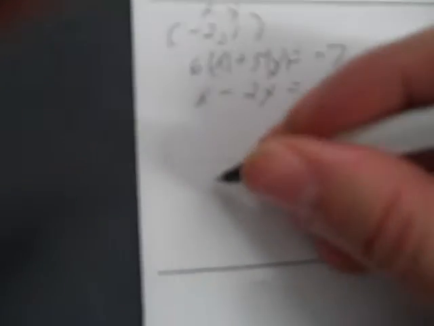Okay, so let's look at the first one. Let's just ignore the second one for now. So 6 parentheses plus 5 parentheses equals -7. Okay. So we're going to put -2 and we're going to put 1. Now let's write the other one. So it's going to be parentheses minus 2 parentheses equals 0. So we're going to put -2 and then we're going to put 1.